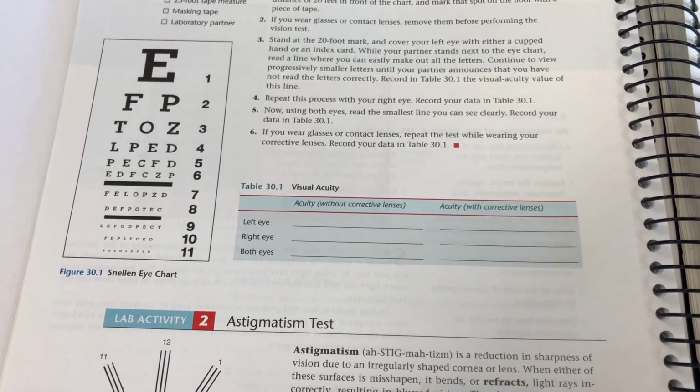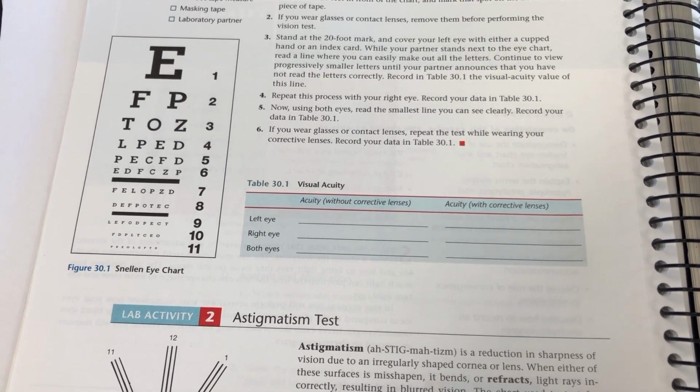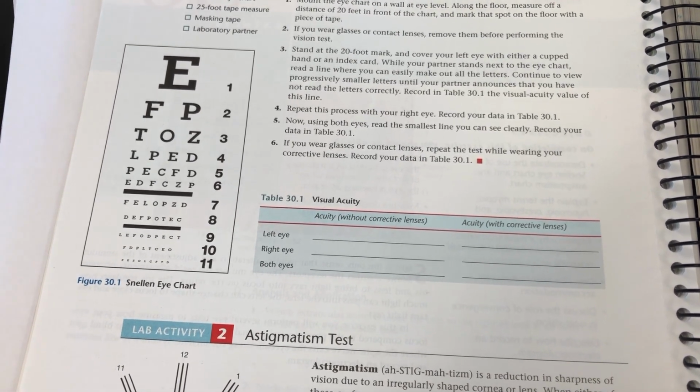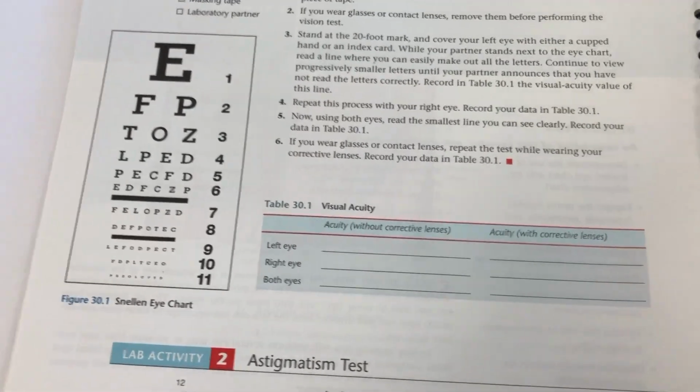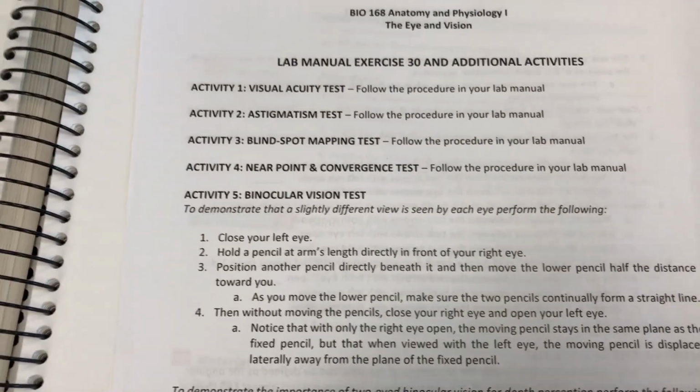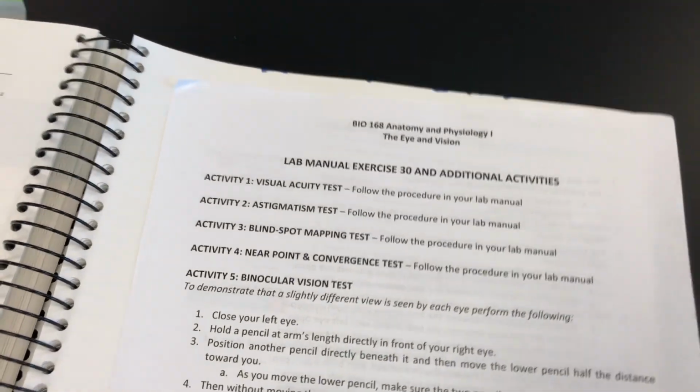By now, you should have watched the dissection of the bovine eye, and you should have also seen the video of the review of the human eye model. So now we're going to go over the physiology of the eye, and we're going to use the lab manual as well as our supplemental sheet with the supplemental exercises here. And we're going to talk first about the visual acuity test.